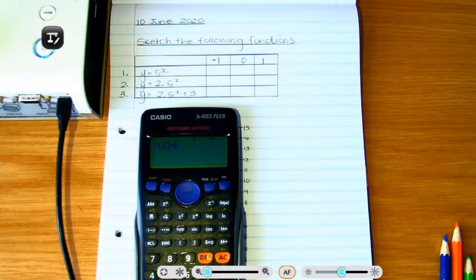Right, grade 10, so you can see that I'm going to sketch the 3 graphs. The first one, y is equal to 5 to the power of x, second y is equal to 2 times 5 to the power of x, and third one, y is equal to 2 times 5 to the power of x plus 3. I'm using the table method, as you can see, and my input values, I've got negative 1, 0, and 1.